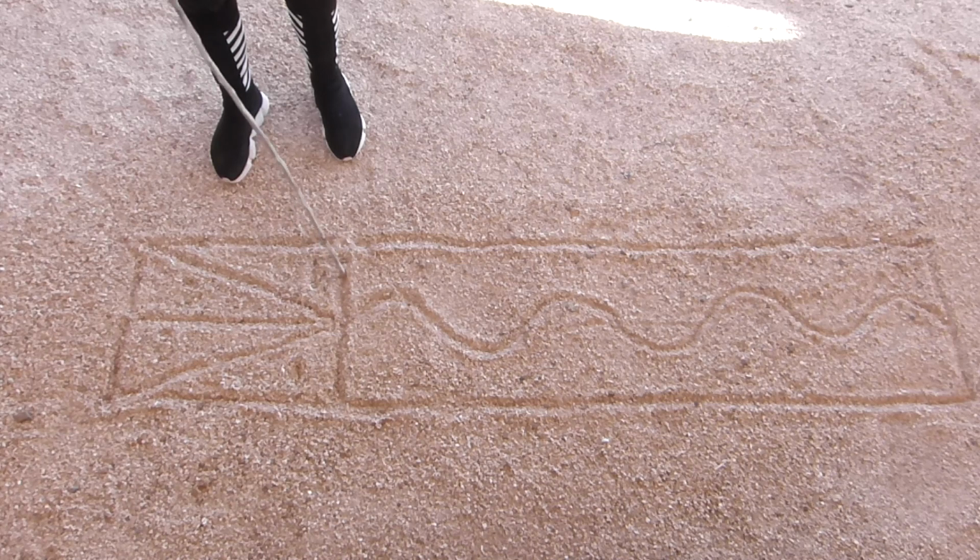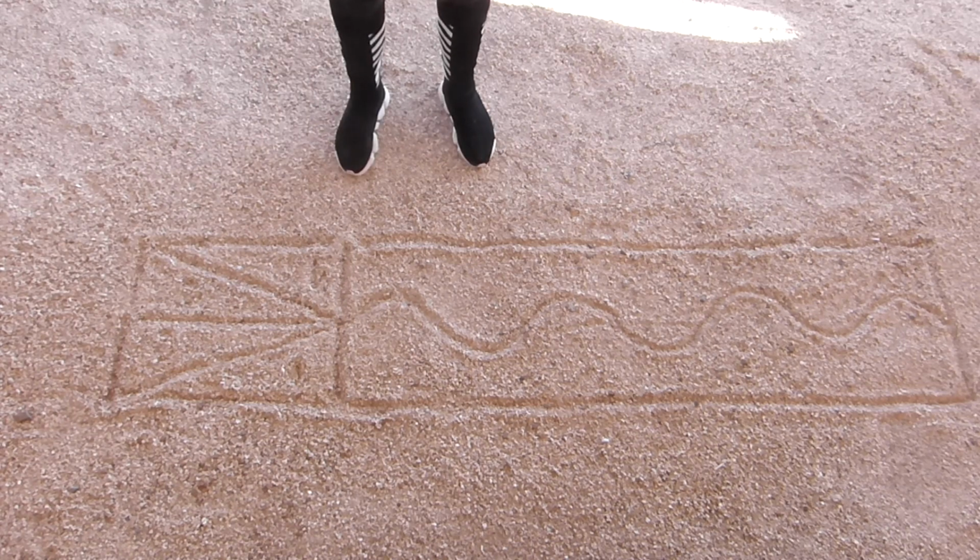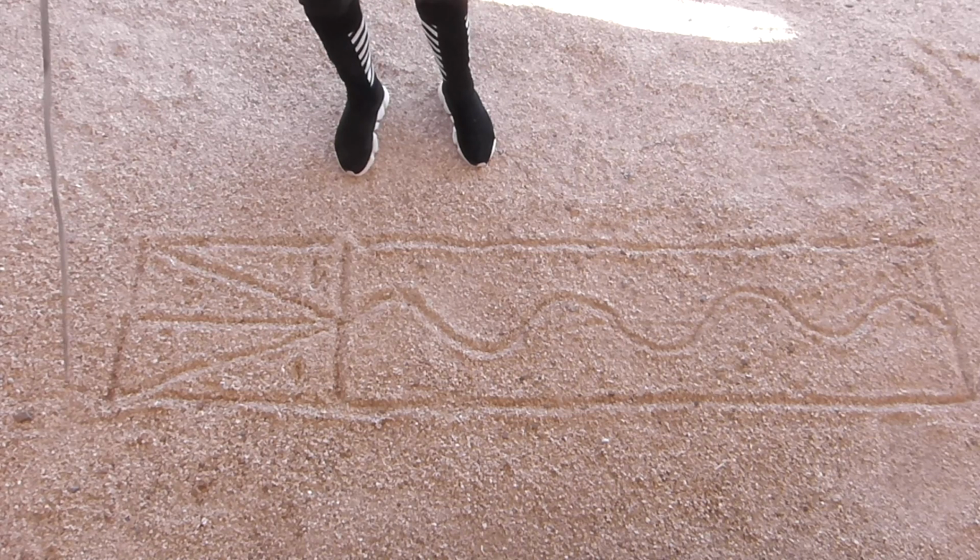So waistline of the back, this and this, and waistline of the front, this and this. We have the full pattern layout with skirt, with bodice.